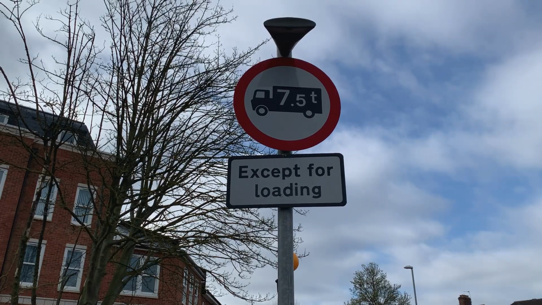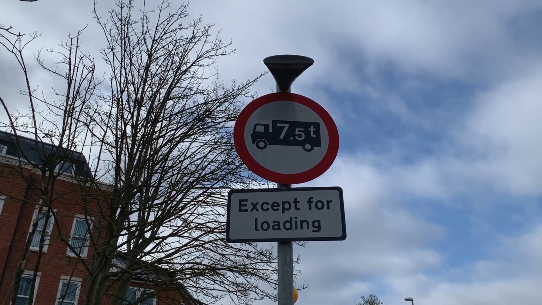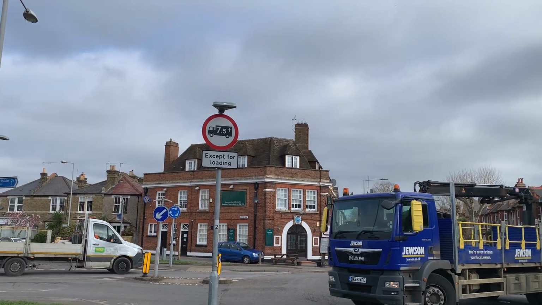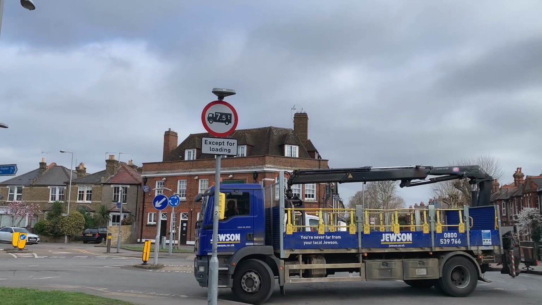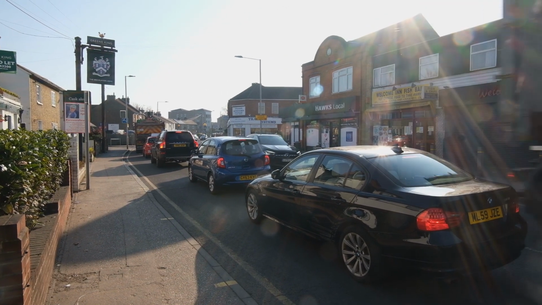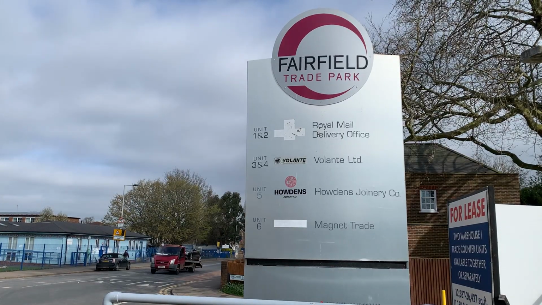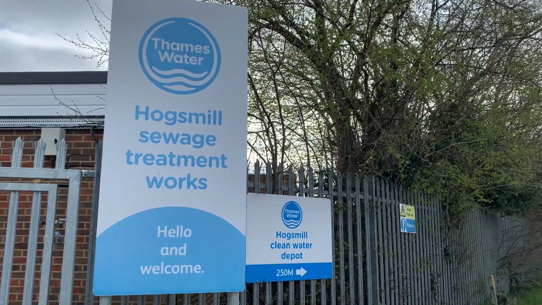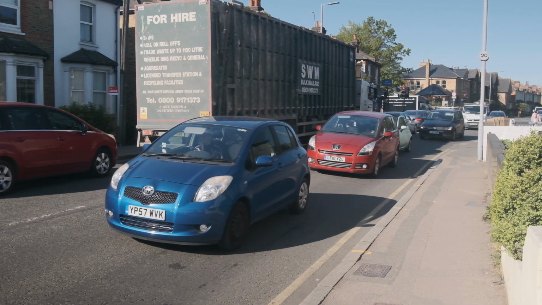Some time ago, the council introduced a 7.5 tonnes zonal lorry ban on many roads in the vicinity. This has resulted in all HGVs over 7.5 tonnes travelling to and from the Fairfield Trade Park, the council dump and Thames Valley sewage works all having to travel along Hawkes Road.